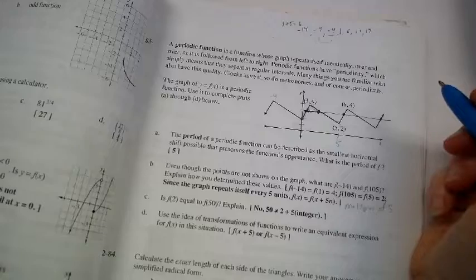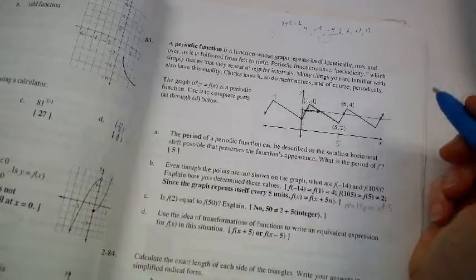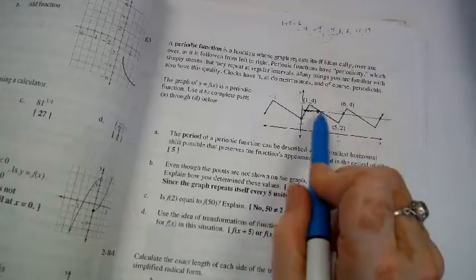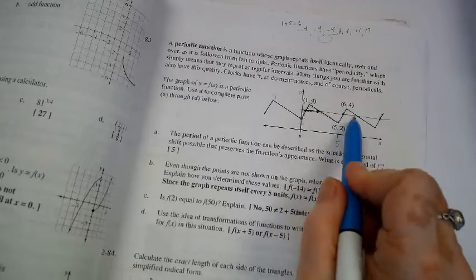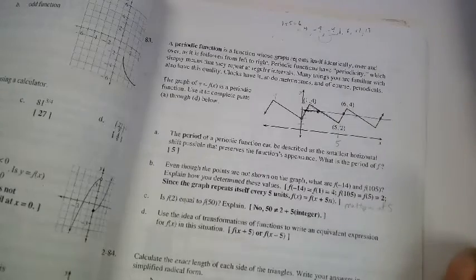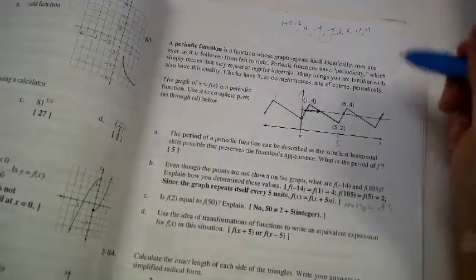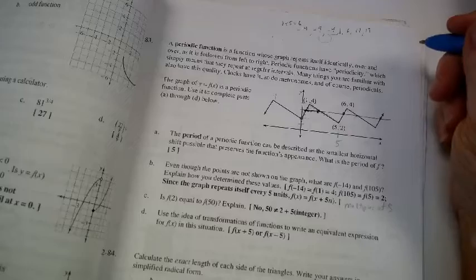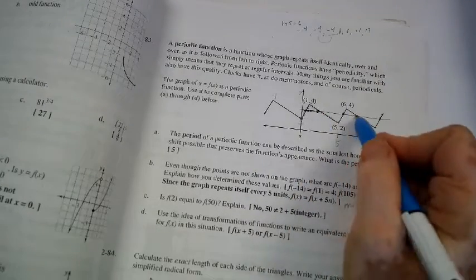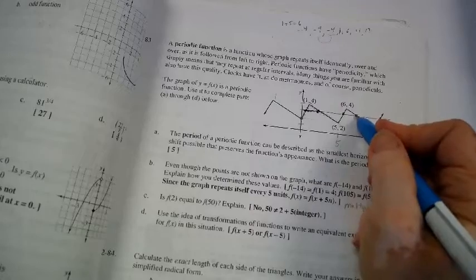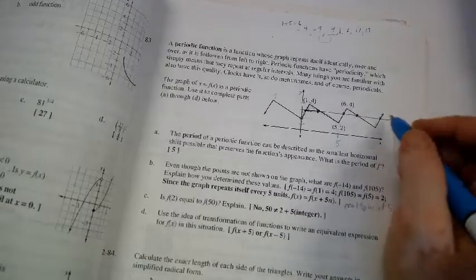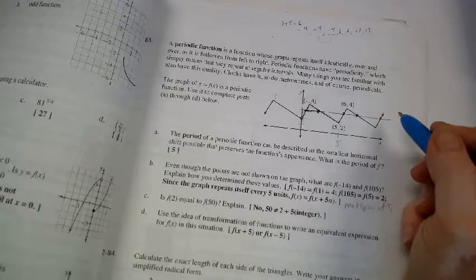It says, is f of 2 equal to f of 50? Well, I'm going to keep hitting this value every 5. So like I'm going to hit it there, and I'm going to keep hitting it every 5. This first one, I would hit it at 2 plus 5, which is 7. And then 12, and then 17.